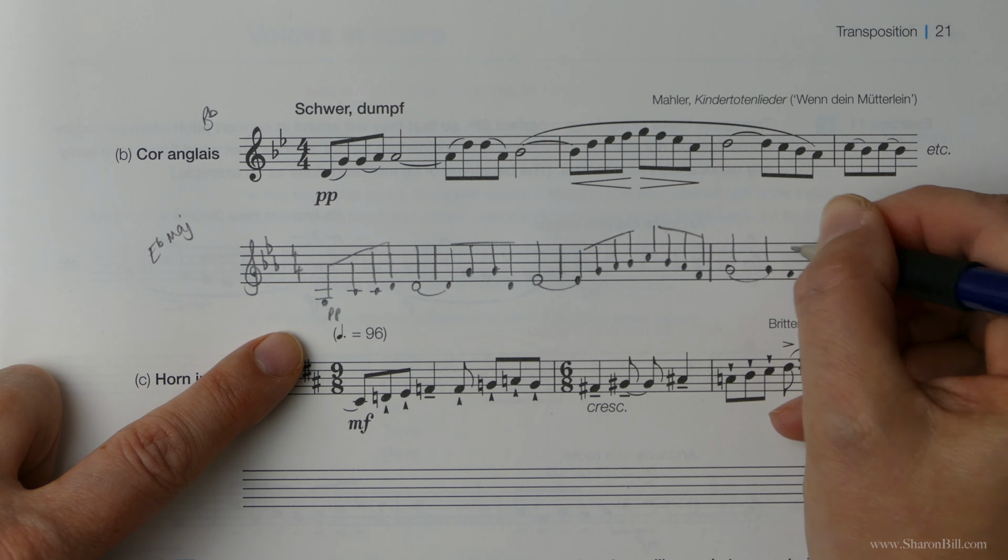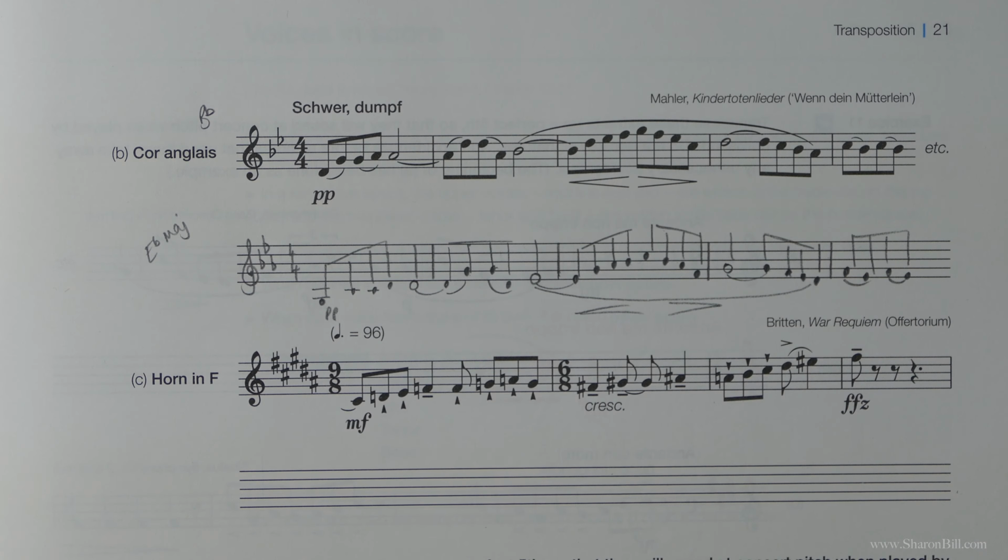There we go, that's that. So we just need some slurs, and then that can go all the way to there. That'll do. There we go, marvellous.